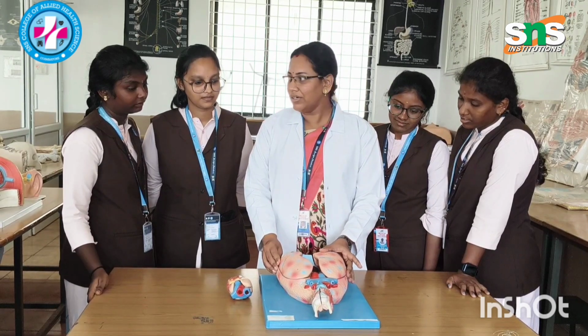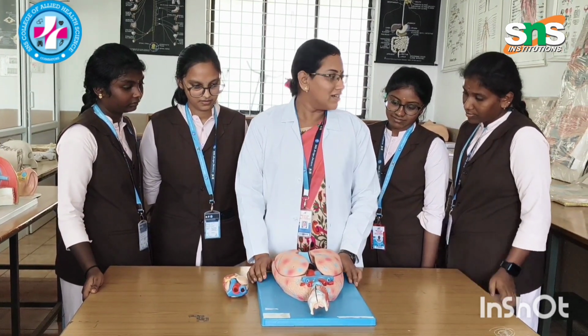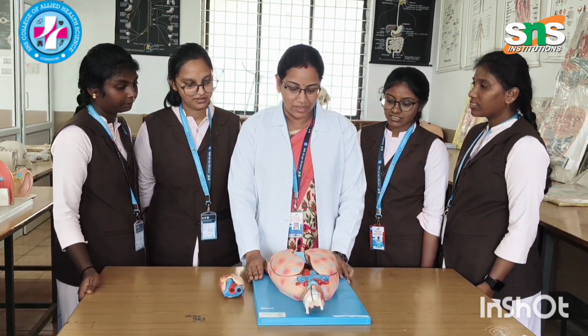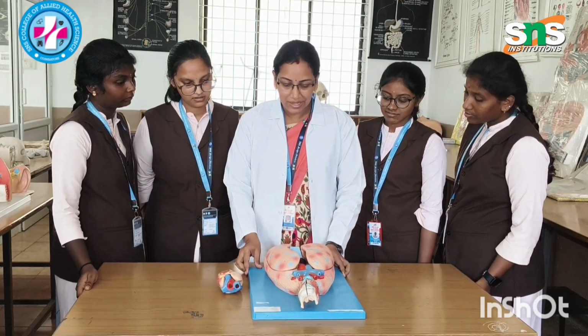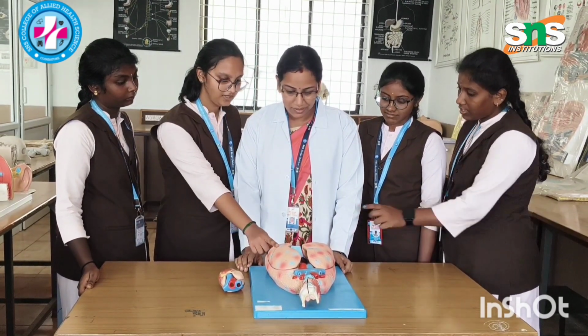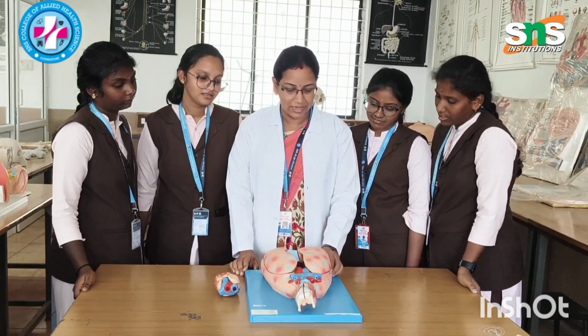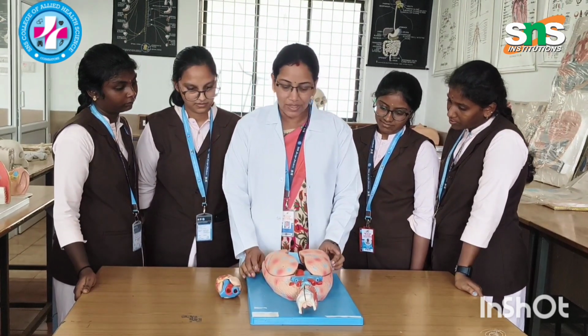Discussing a topic on lungs. So, how many lungs are there? Two lungs. So, where is the left lung and where is the right lung? Can you touch and show me? Left lung, this is right lung. How are we saying this is left and this is right?